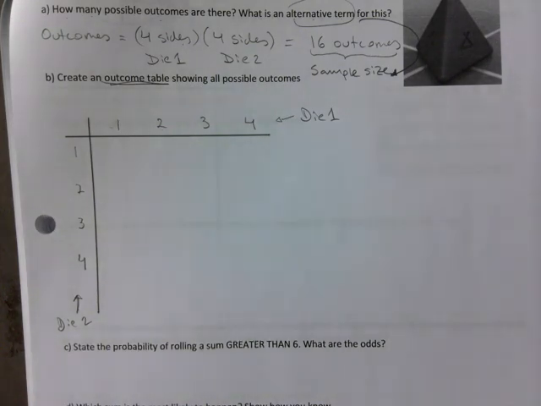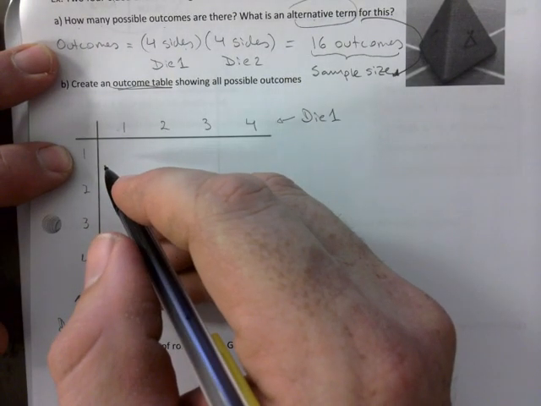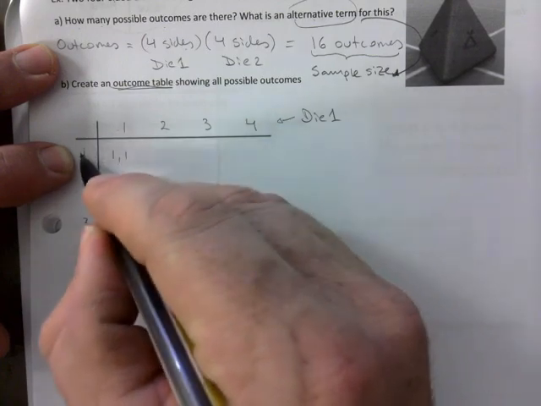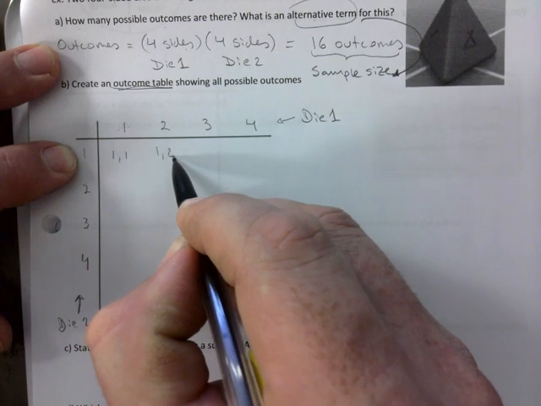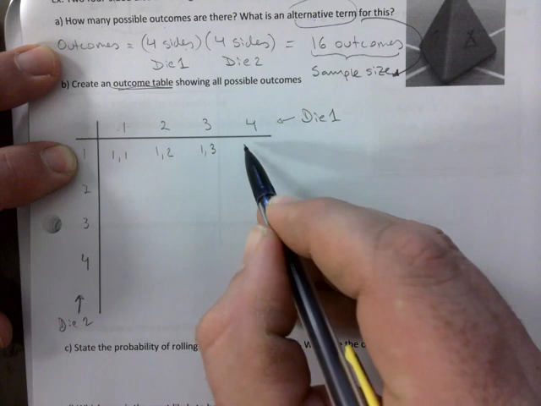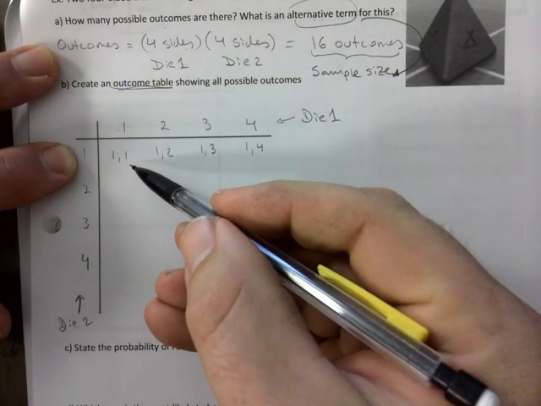And what we want here is to list your outcomes. So instead of meal 1, drink 1, we would just say in this case 1, 1. That's what you can roll here. And then your other option is 1, 2. Put a comma in between. 1, 3, 1, 4. Let's go to the second row.